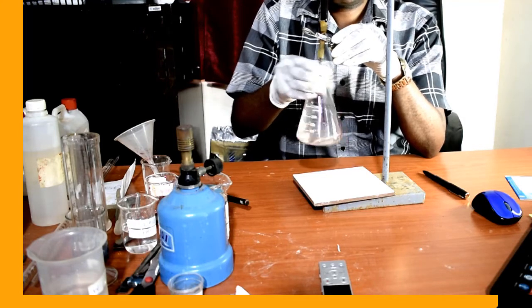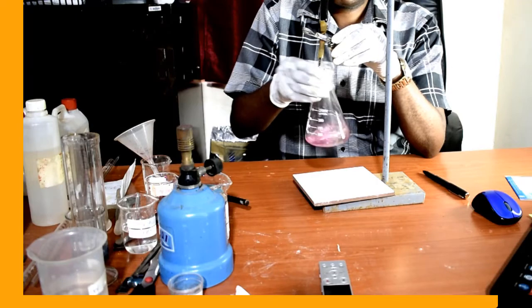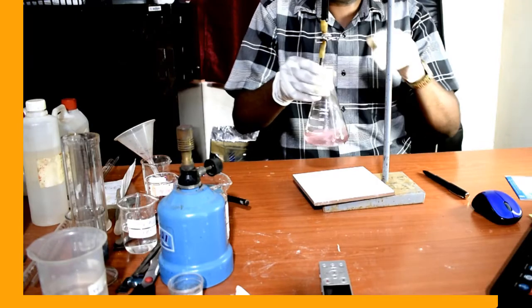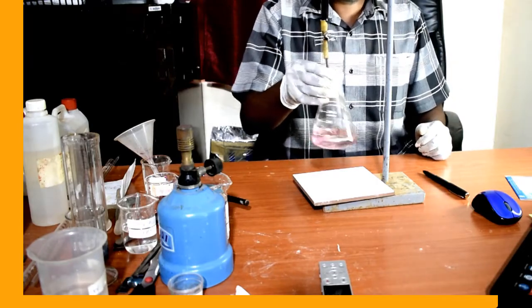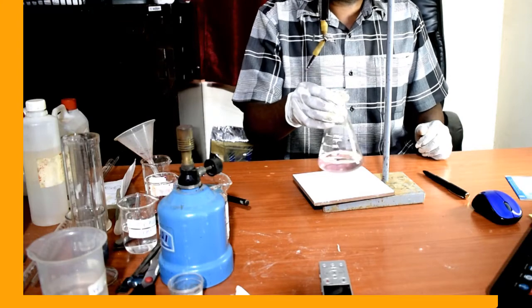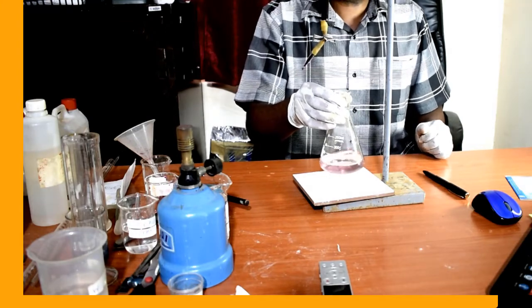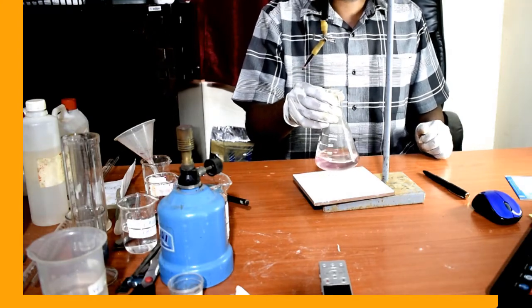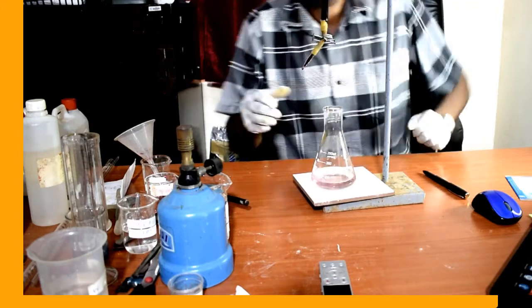We are there. The solution is slightly pink from colorless. Therefore, we have reached the end point, and our final burette reading is exactly 35.0 centimeters cubed.